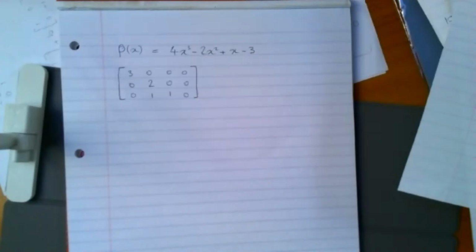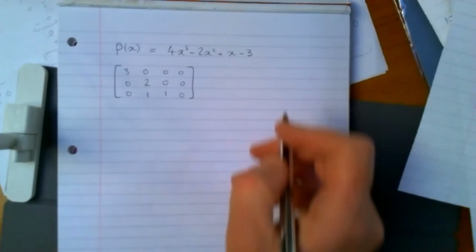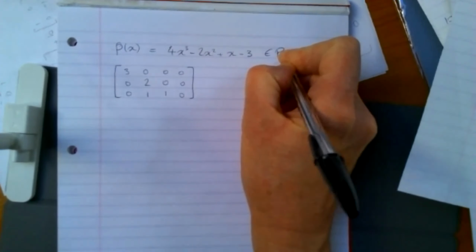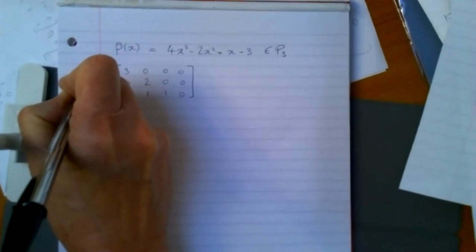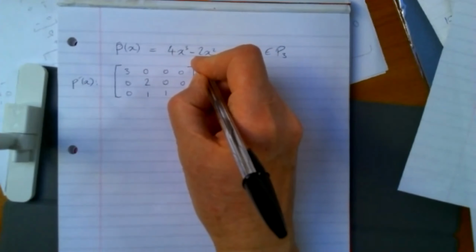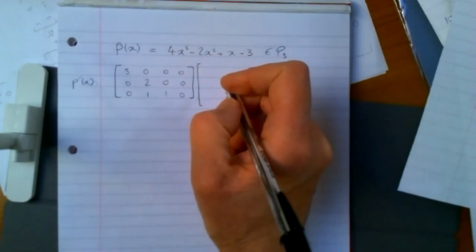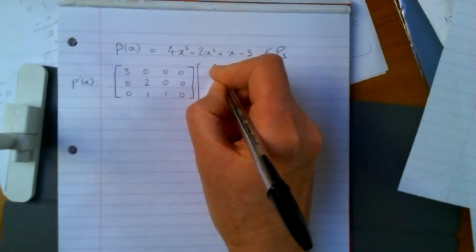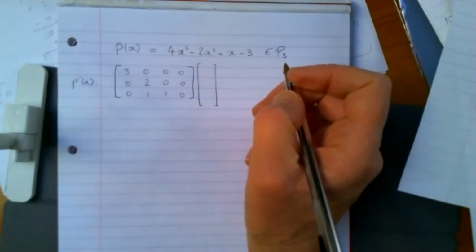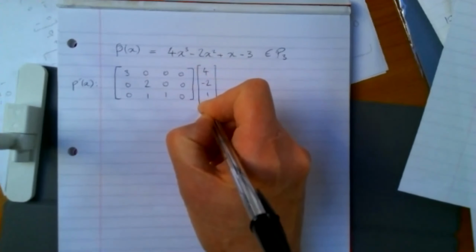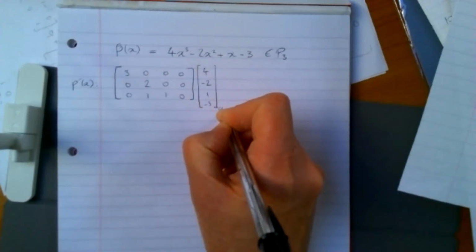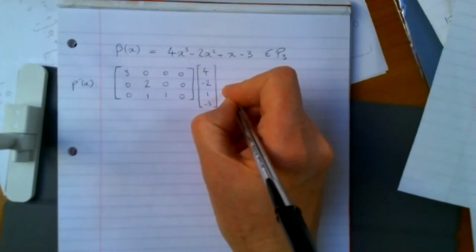Okay, so here's an example of a polynomial P of x in P3. It's cubic. And to figure out what the derivative of P of x is using this method, which I am not claiming for a second is the recommended method of calculating derivatives of polynomials, it's more to illustrate the point about linear transformations and matrices. We should write the coordinates of P of x with respect to our basis B3, which would be 4, minus 2, 1, minus 3.